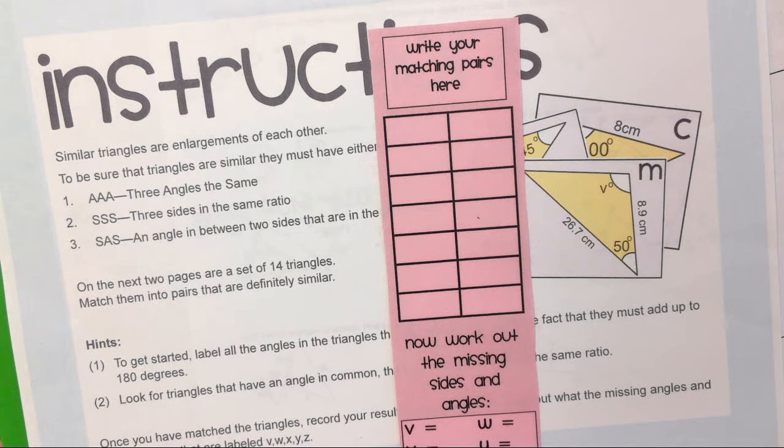Then you need a partner. So you can either be one of theirs. They have an odd number. No, you're going to write on your paper. You have to write it on your own paper.